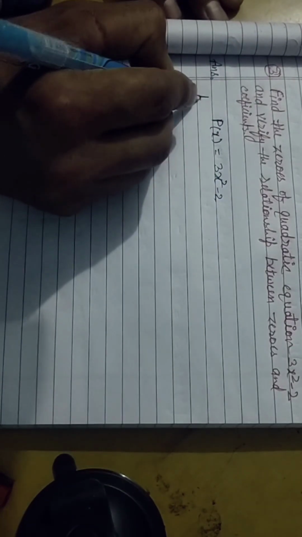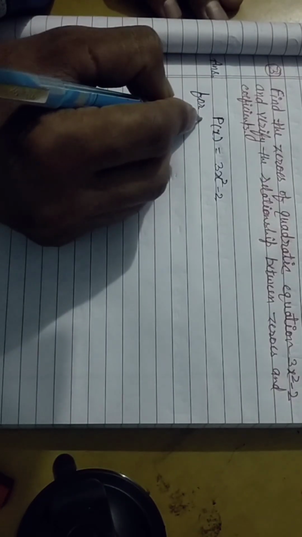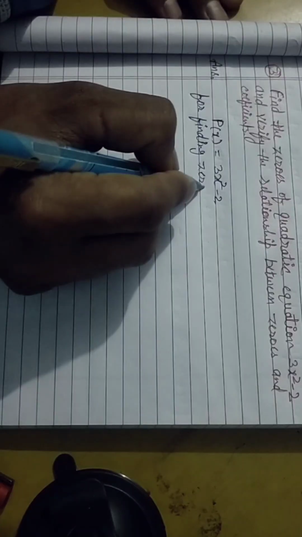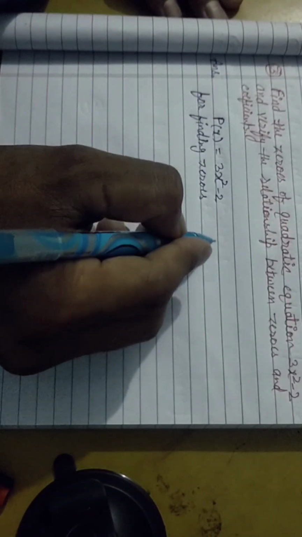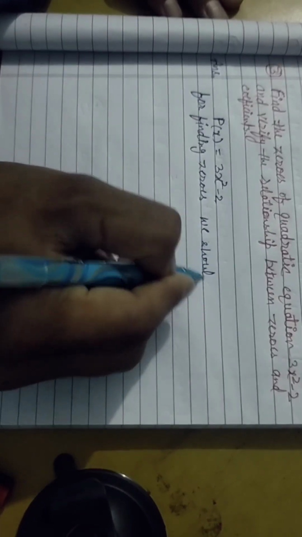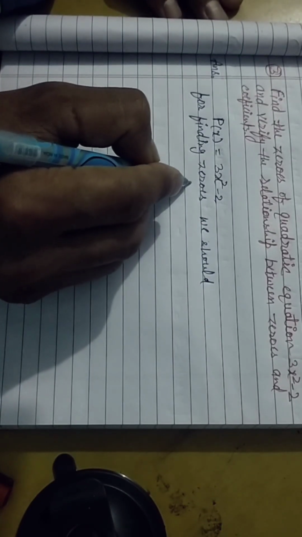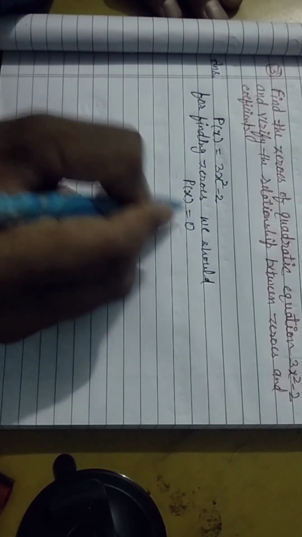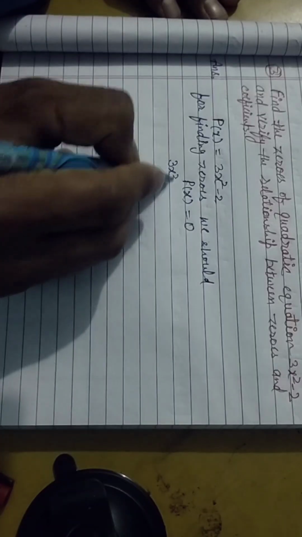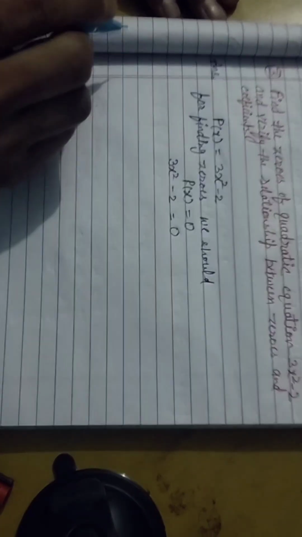So, for finding zeros, we should put f(x) equal to 0: 3x squared minus 2 equals 0.